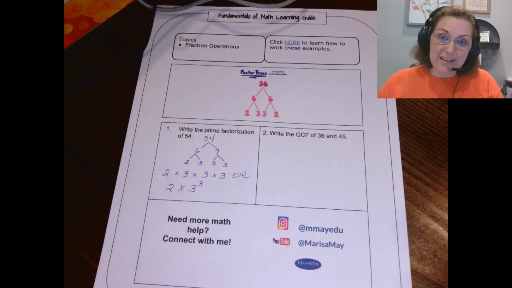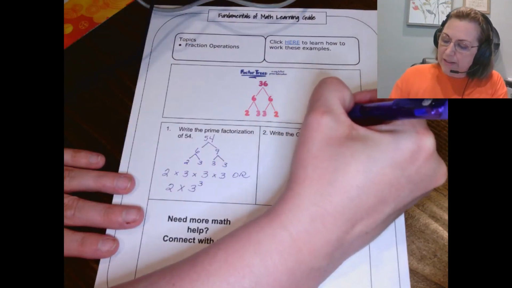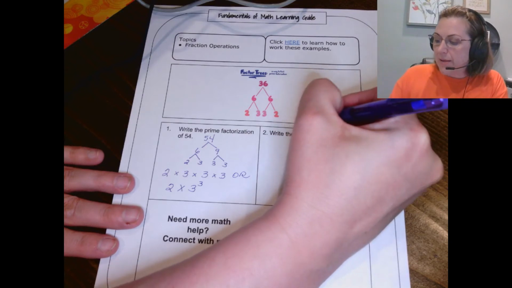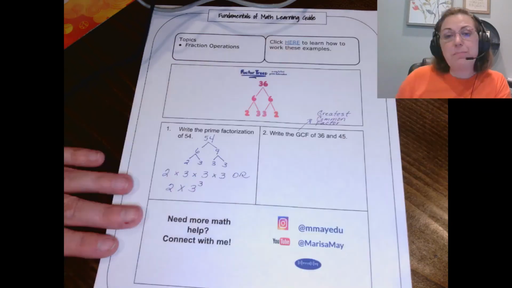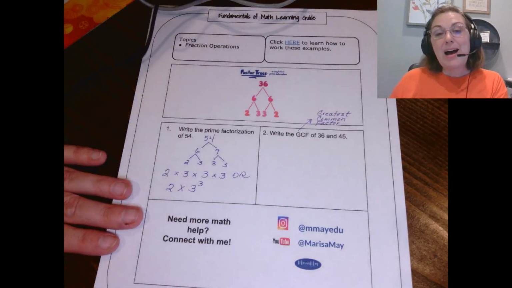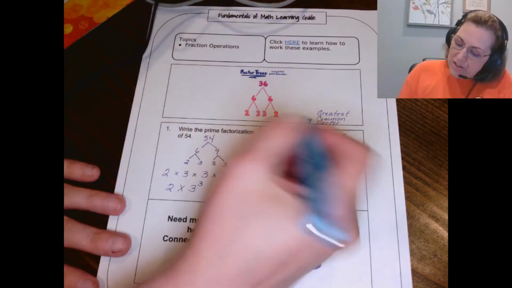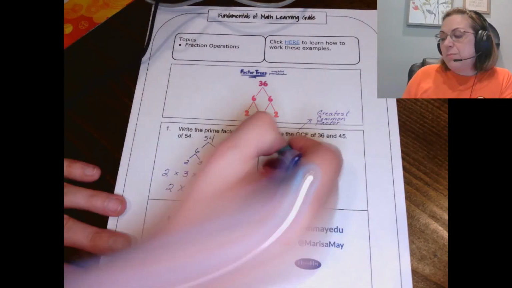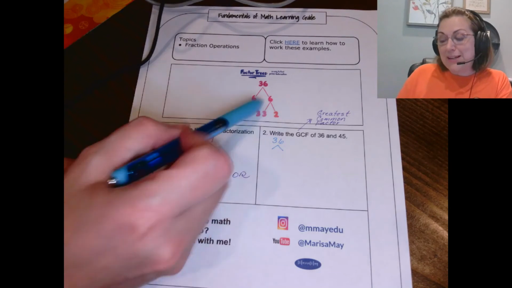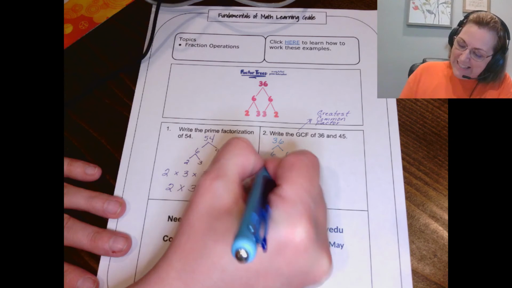Now, when we look at example number 2, we're looking for the GCF. Now, that is an acronym that means the greatest, that means the largest, common factor. So you're looking for the biggest factor that these two have in common. I'm going to show you how to find this using, again, the factor tree. So let's start with 36, and we'll make a factor tree for it. And then we'll make a factor tree for 45. Now, the beauty of it is I already have a factor tree for 36. So we'll use that idea.